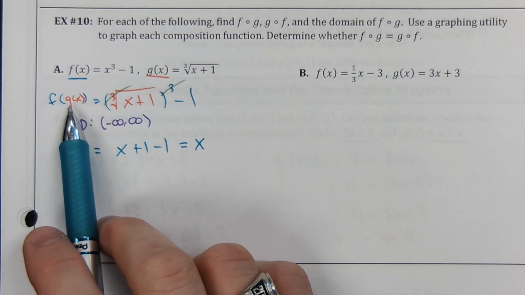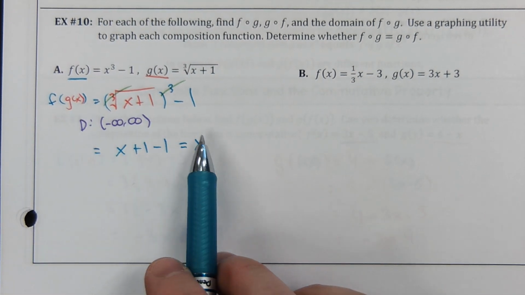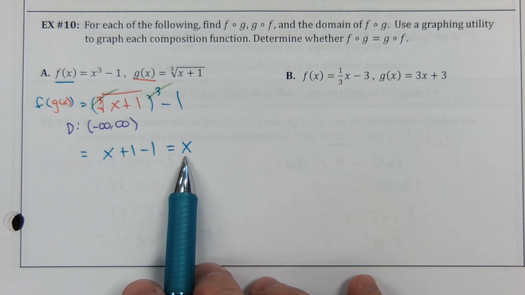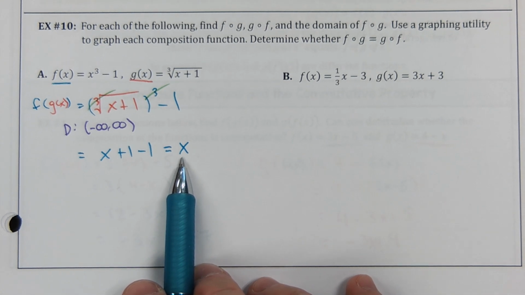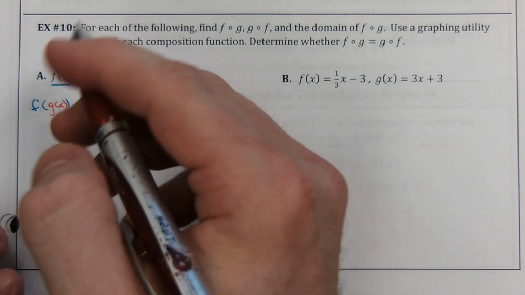Because these two functions canceled each other when I composed them and left just the x, there's a really good chance that they're inverses. But the only way to prove they're inverses is to compose them in the other direction, because inverses cancel each other in both directions. Inverses are always commutative, and that's true for inverse operations and inverse functions. So now let's find g of f of x and see if it's also going to cancel.